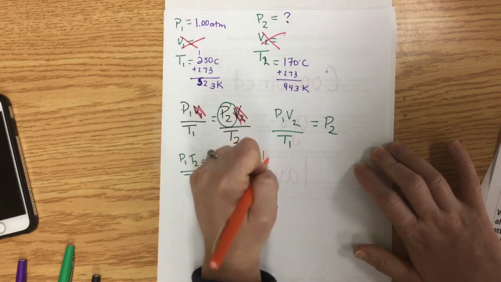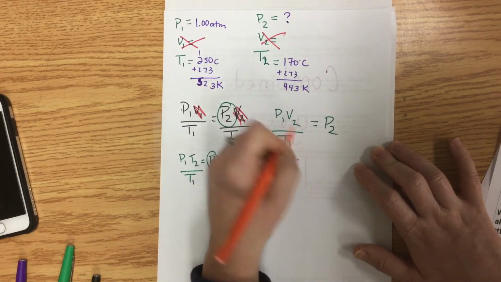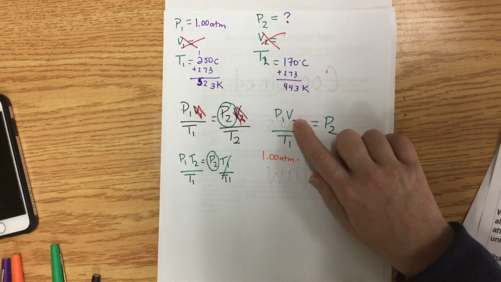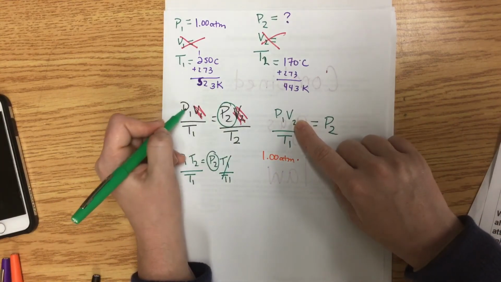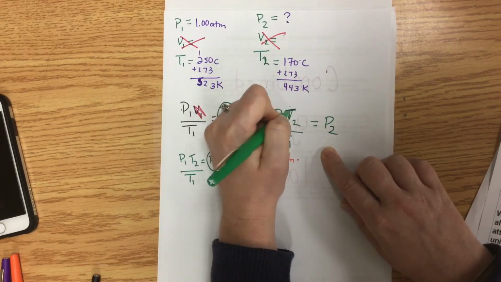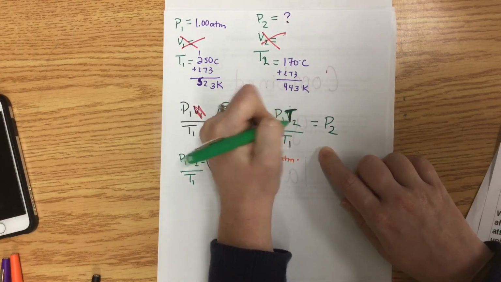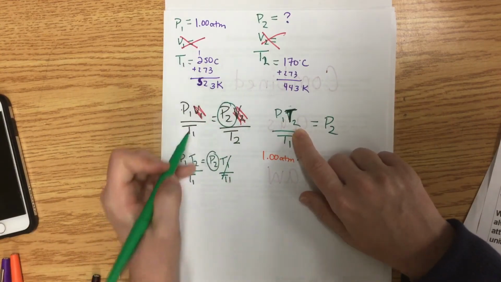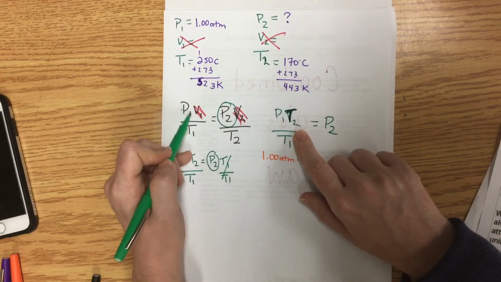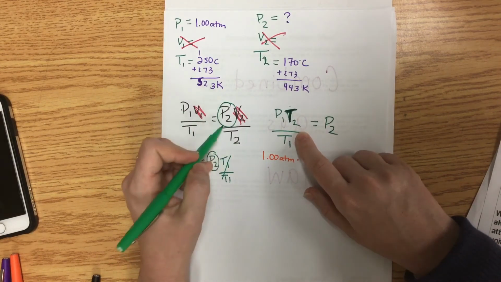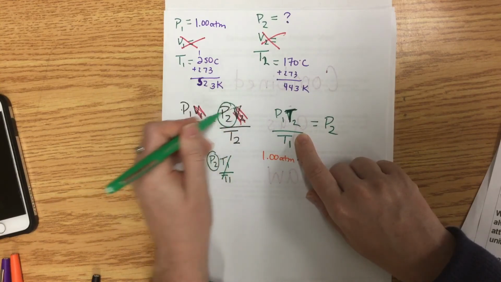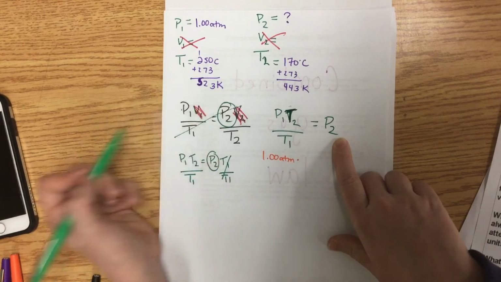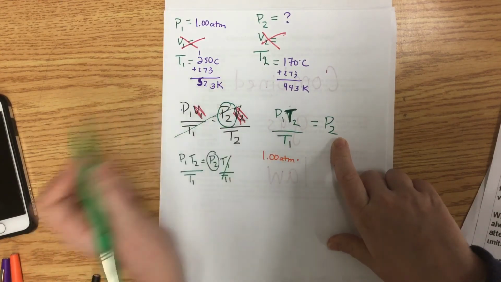So P1 is 1.00 atm. That probably just really confused you, and I apologize for that. I got rid of V1, so it's P1 times T2. These are so easy to mess up. Okay, so let's go back for a second. I had messed all of this up. When I did my cross multiply and divide, it should be P1 times T2, and then my unknown side, this cross, ends up being the T1 on the bottom. And that's going to equal P2 because my volumes are completely gone. So I did it correctly here, but I just messed up there.